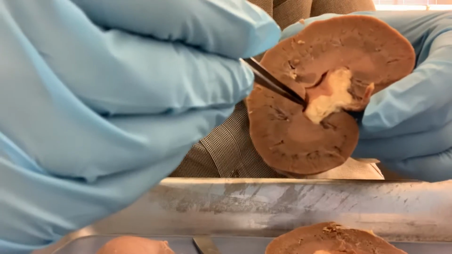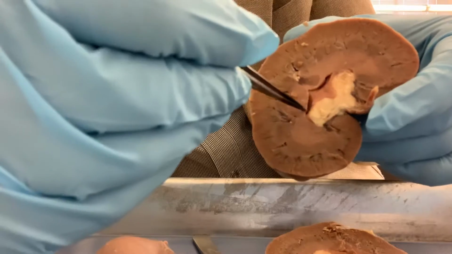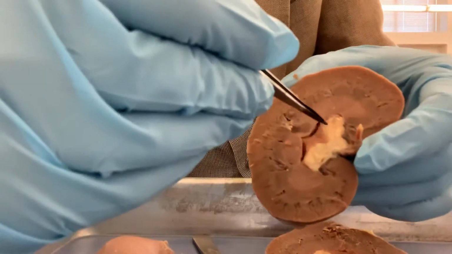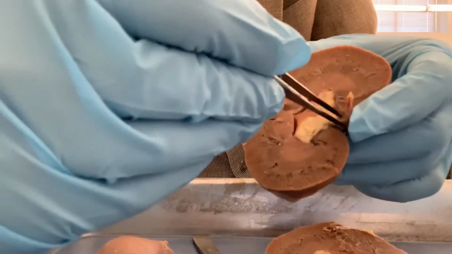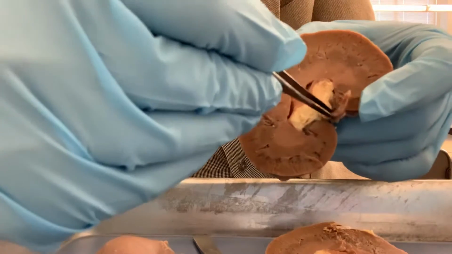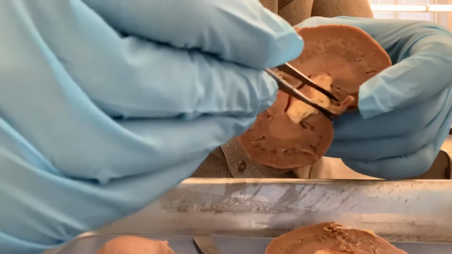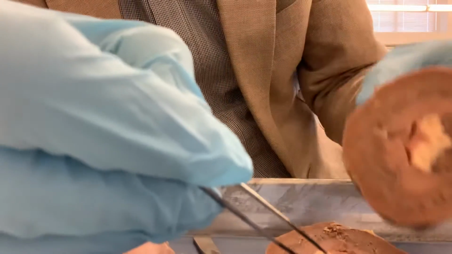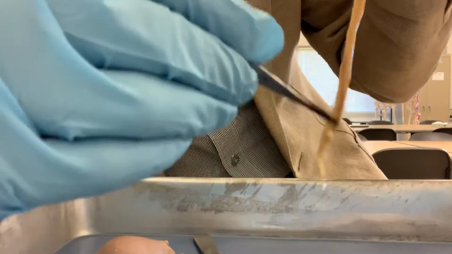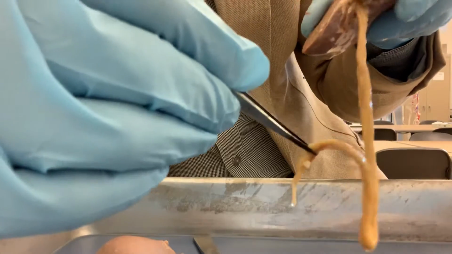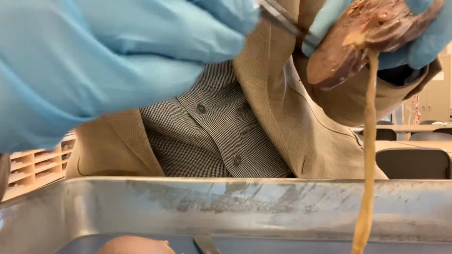It is a funnel shaped space, that is the minor calyx, and from the minor calyx the urine goes to the major calyx, and the renal pelvis is this area, and then it gets narrow and becomes the ureter, which goes all the way down to the urinary bladder. So this one transports urine from the kidney to the bladder.